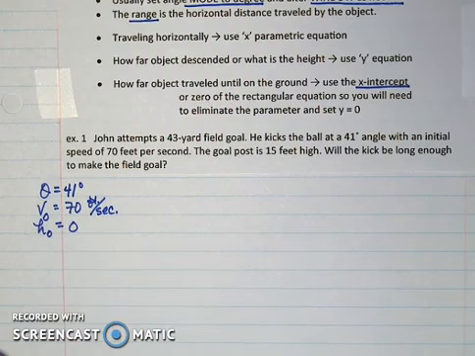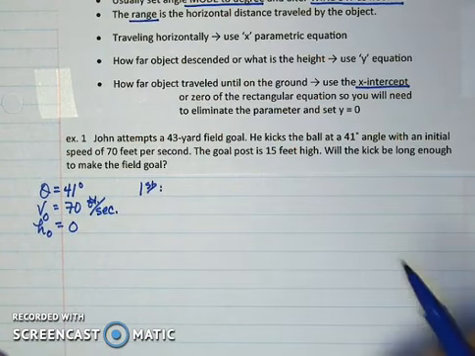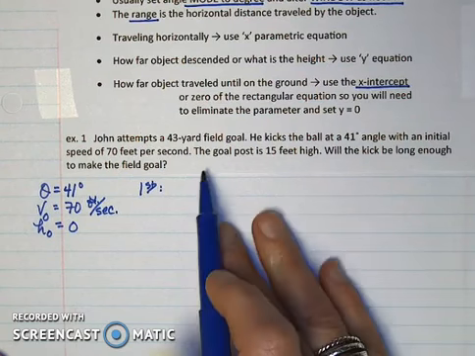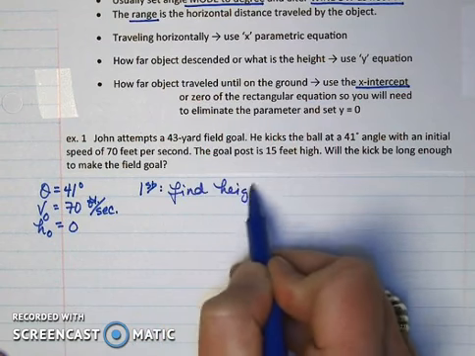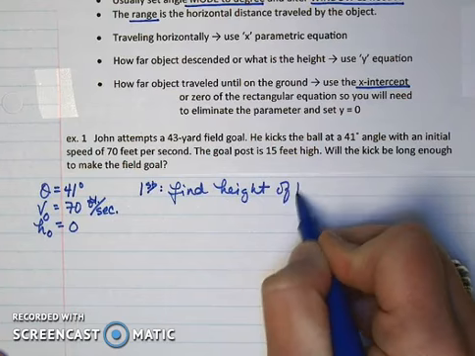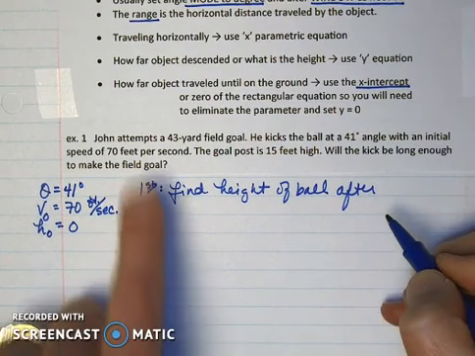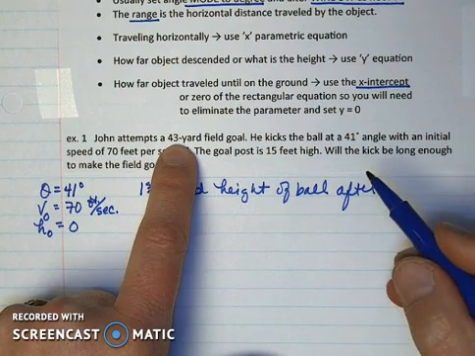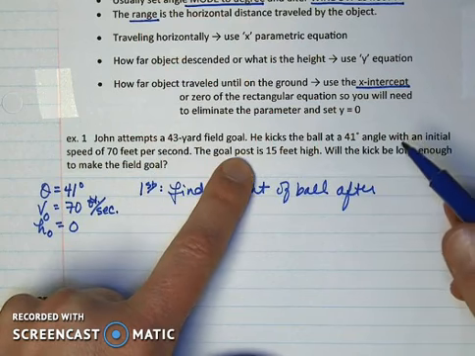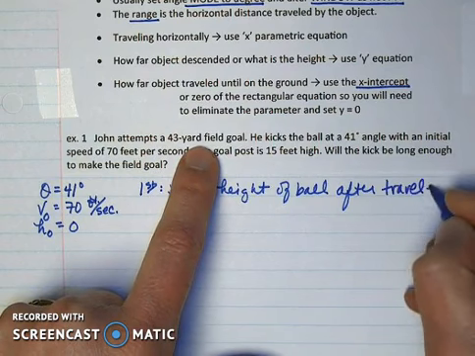Okay. So the first step that I would do, and you know, there are a couple different ways to approach it, but the first thing I would do would be to find the height of the ball after it's traveled the 43 yards to the goal. So I want to know how high it is in 43 yards, and then I'll determine is it high enough to clear the goal post. So how high after it's traveled 43 yards?